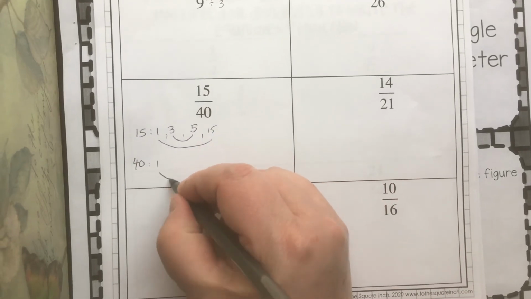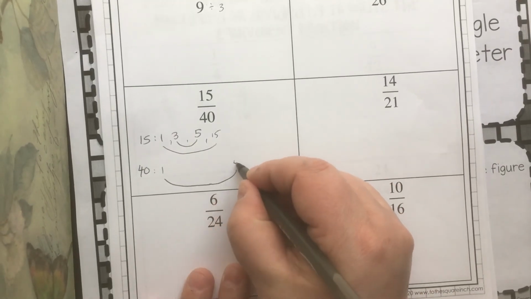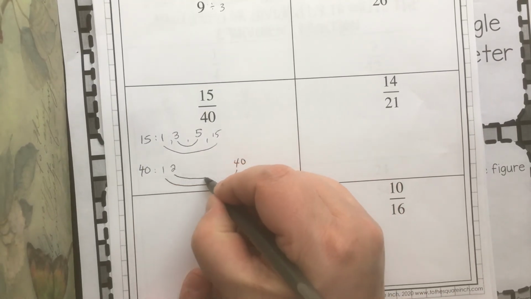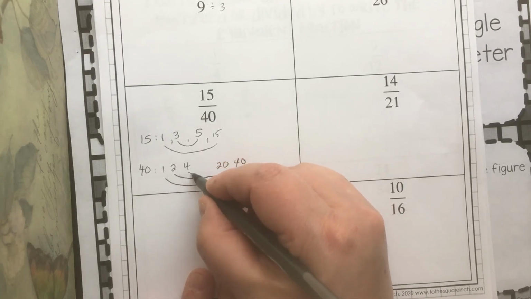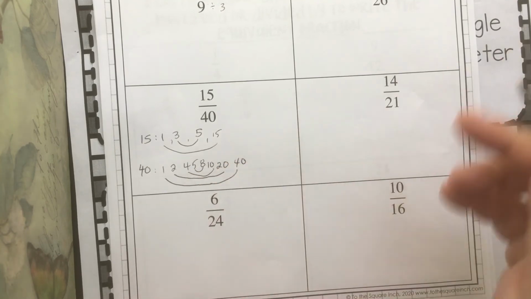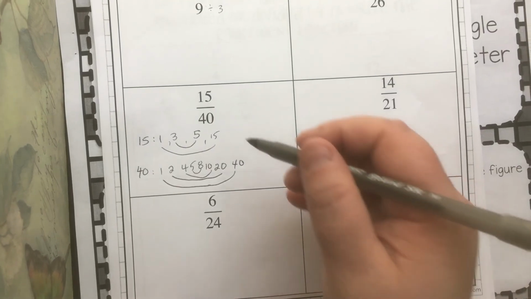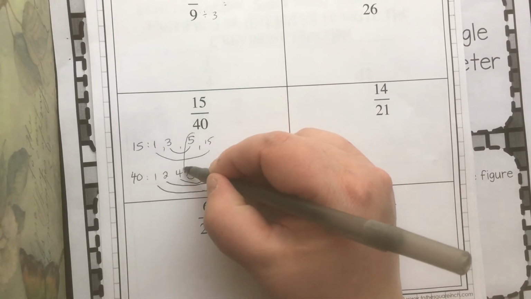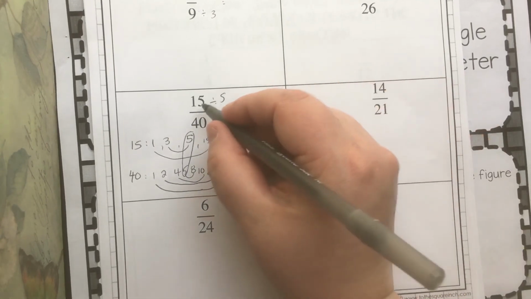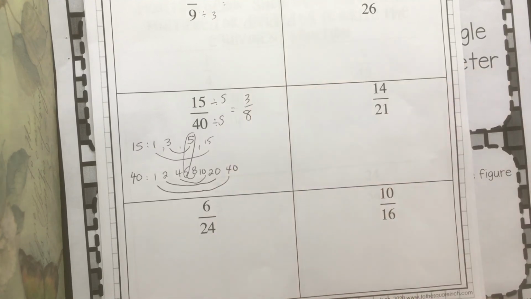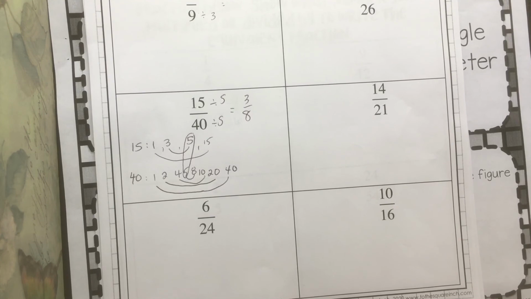And then 40, 1 times 40, 2 times 20, 3, no. 4, yes, 4 times 10, 5, yep, 5 times 8, 6, and 7. Okay, so the greatest common factor right here, number 5. So I'm going to divide by 5. 3/8. Okay, so if you know the factor to reduce by, that's great. If not, I should see your work to find your greatest common factor.